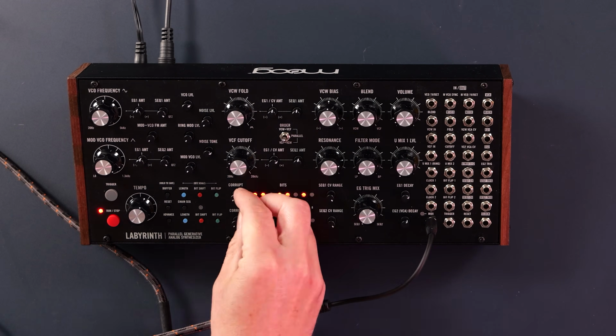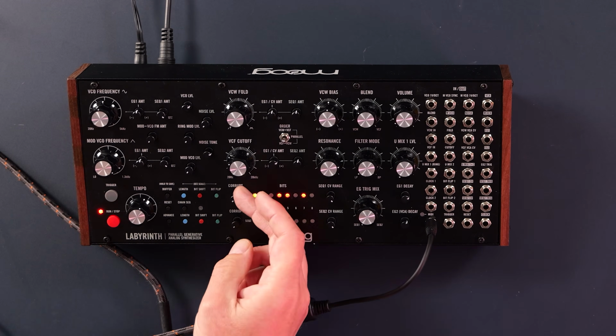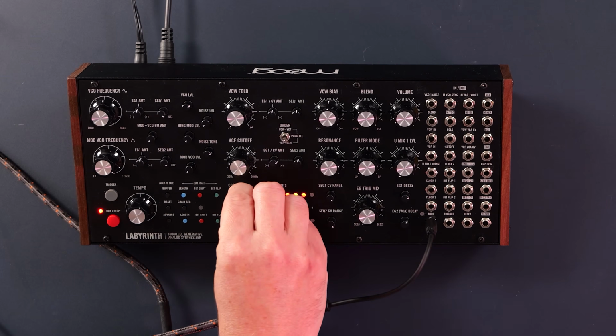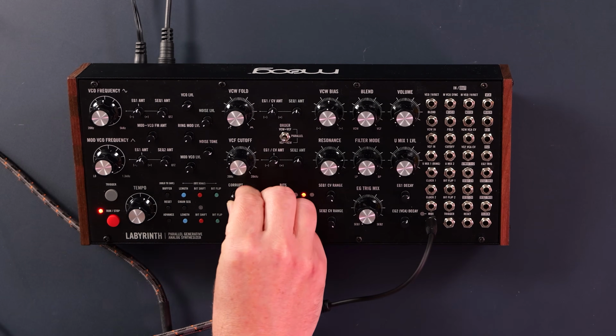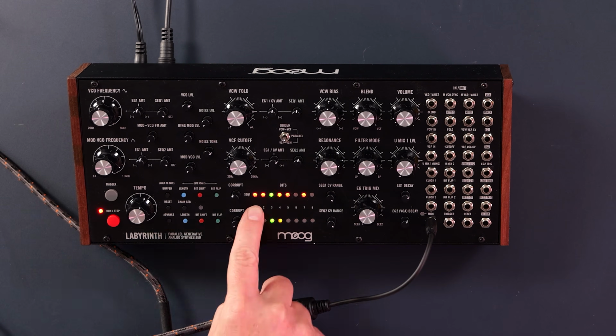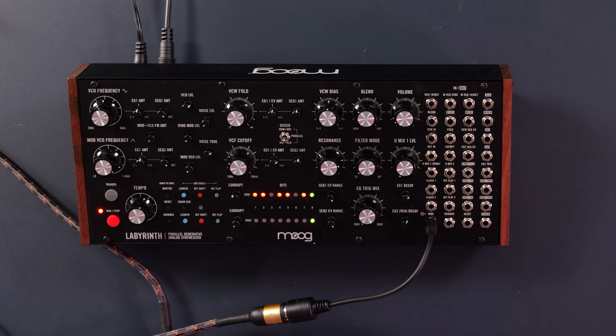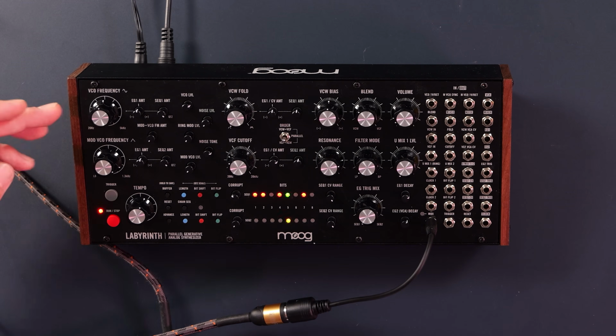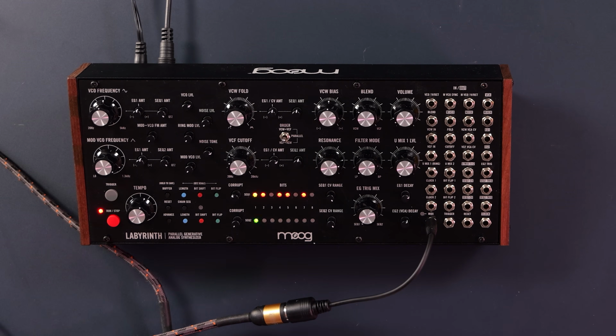As we turn corrupt up, before this midway point, it increases the randomization of those notes. So we've got the same rhythm, but the output CV levels of the sequencer are being randomized each time we go around.